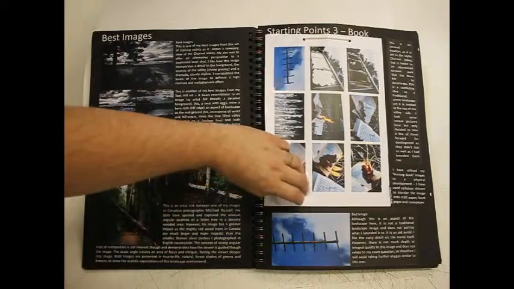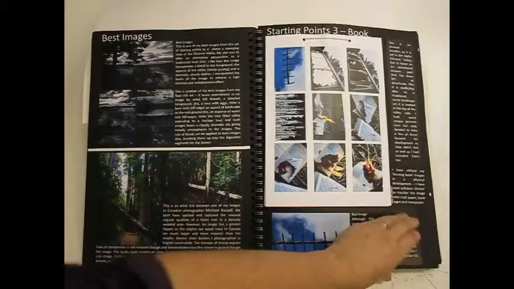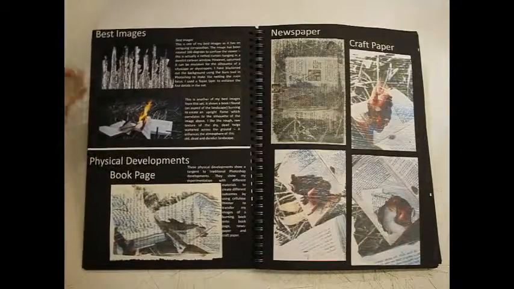And this bit here is just the starting points 3, the book part. Sorry, I had to stop the video then. Just a little bit of action going on in the other classroom. Moving on to the next bit. All right, best images here.